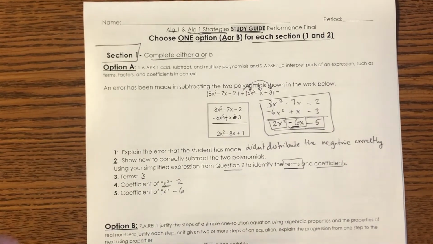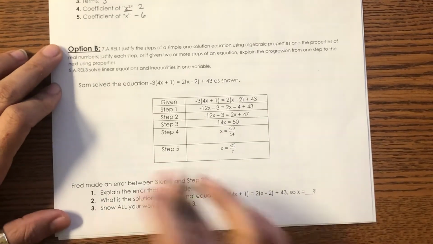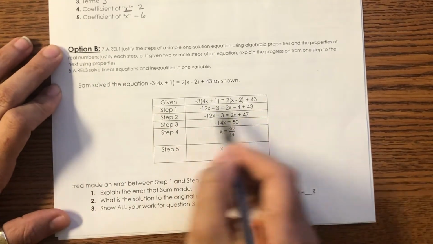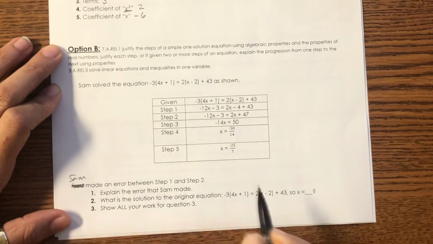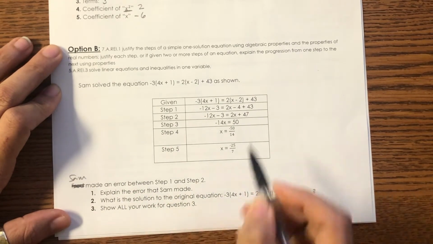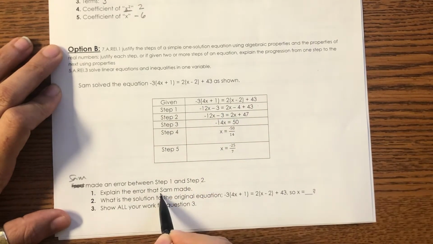It doesn't take you any longer than maybe 1 or 2 minutes. If you were doing section B, remember you're only choosing one, right? That one's really quick and really easy, so I would suggest you do that one, but I will show you how to do this. Sam solved this equation here. Sam made an error between step 1 and step 2. So there's an error somewhere between these two. Explain the error that Sam made.